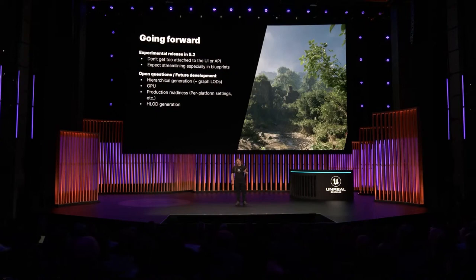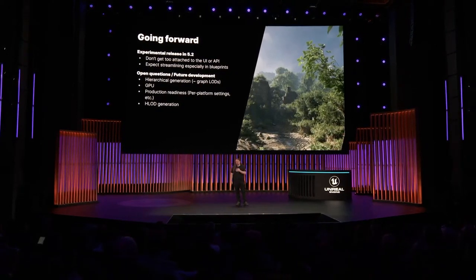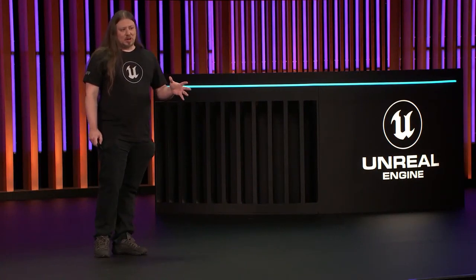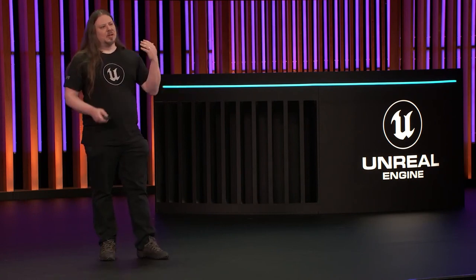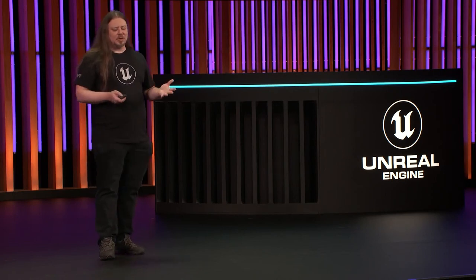The first being graph LEDs. And JS will give you a good example and a good justification of that a bit later. We'll look into GPU microscattering soon enough. And we need to address a couple of production things, like per platform settings or different workflows. Sometimes you'd want to bake everything to the final game or something.